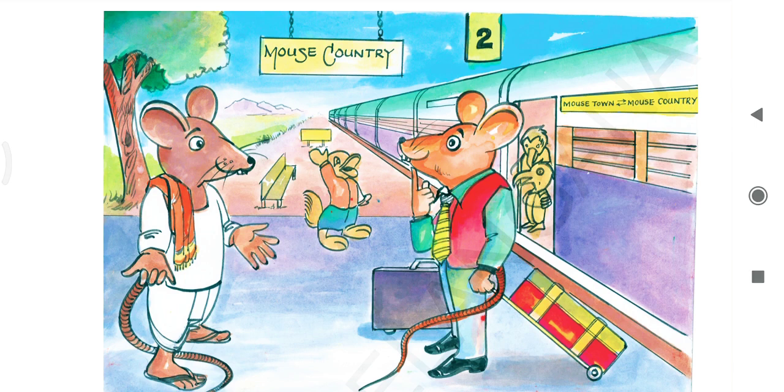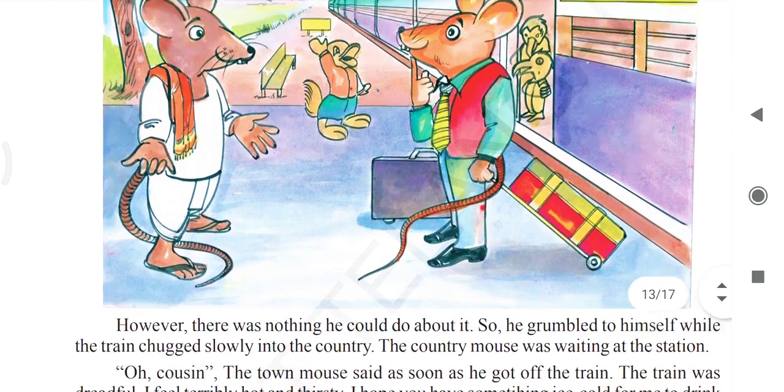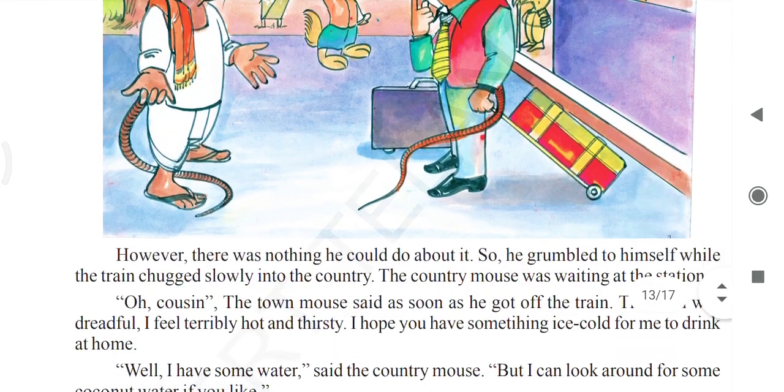And on the other side also you can see different animals. And look at the left side, the country mouse. He is wearing normal chappals, and he is wearing some kind of dhoti and a towel on his shoulder. So with this picture itself we come to understand the difference in lifestyle between town and village.